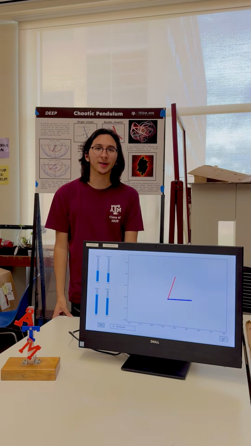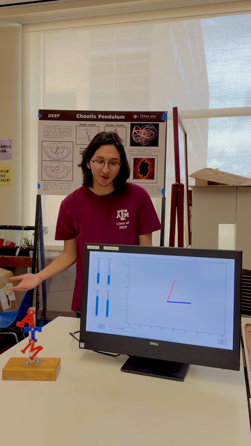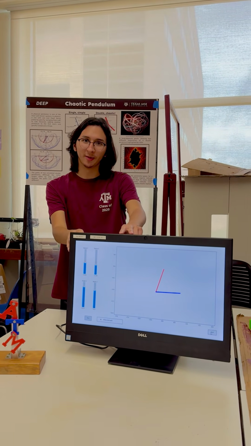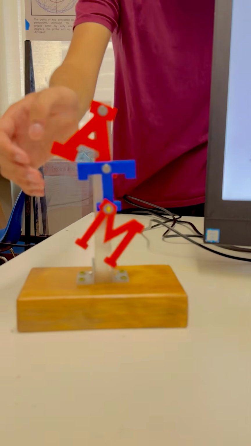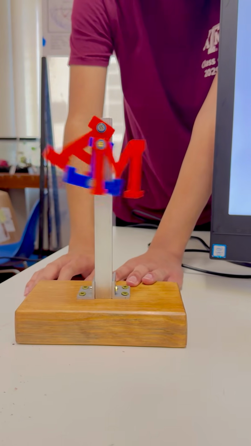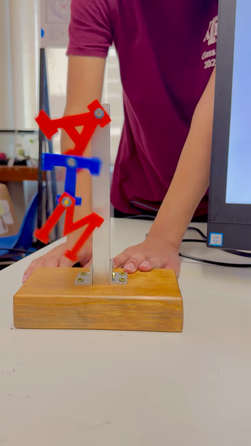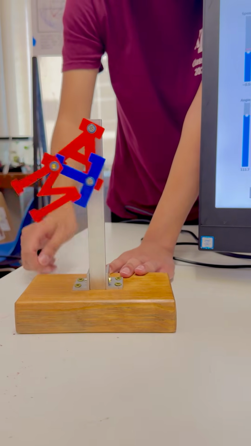I am in AJ and Amisa's deep group, and this is my project consisting of a chaotic triple pendulum and then a simulation for a double pendulum. So the chaotic triple pendulum is made up of 3D printed letters attached to a metal rod, and you can set off the triple pendulum and you can see how the 3 letters move quite unpredictably.